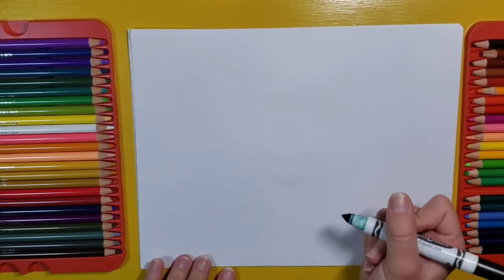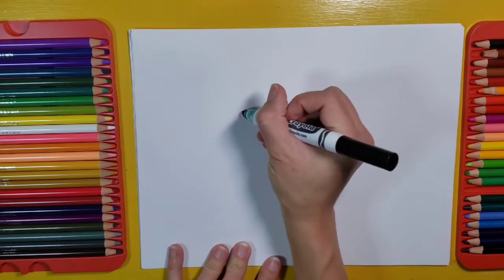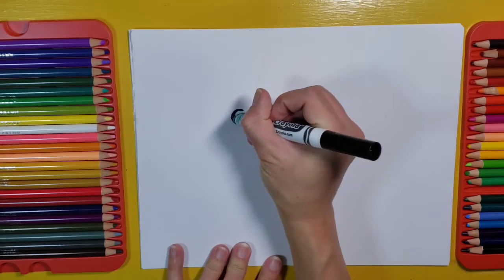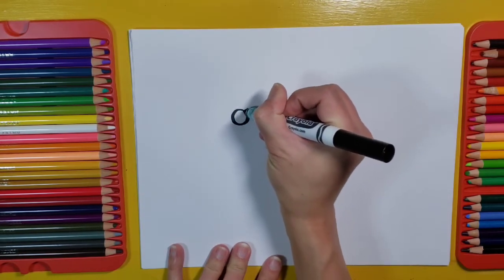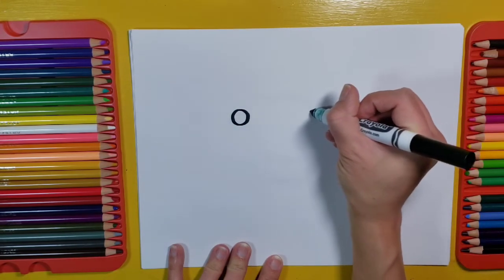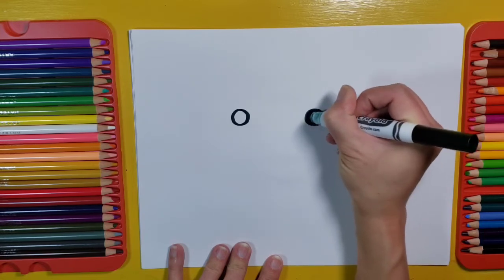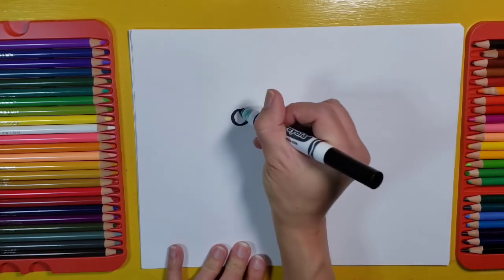To make the face of the owl, I'm going to start with 2 circles for the eyes. I'm going to do one right there and one right there. And I'm going to go ahead and color them in.